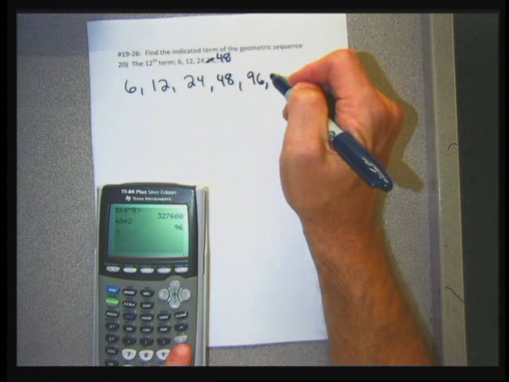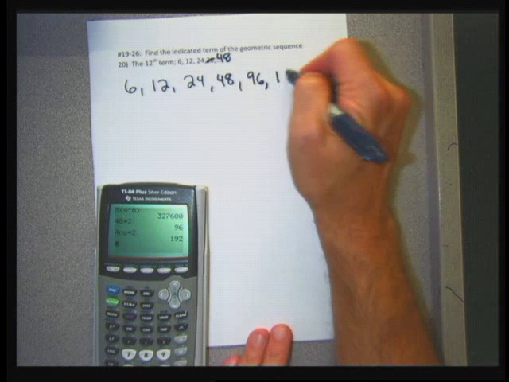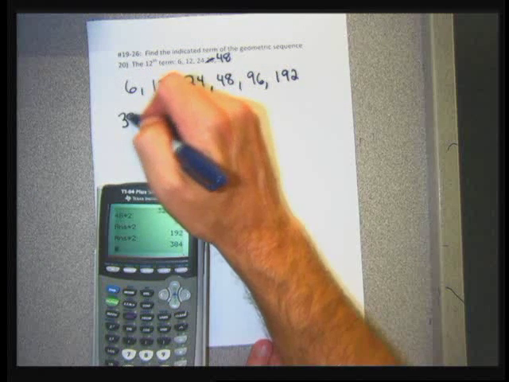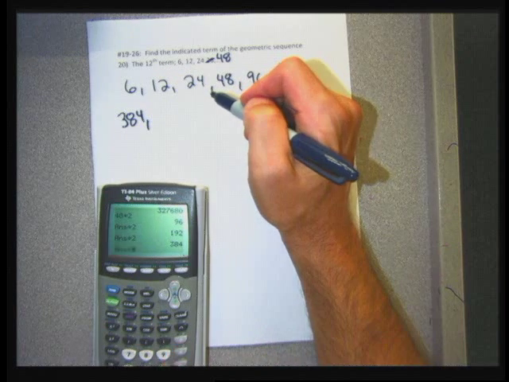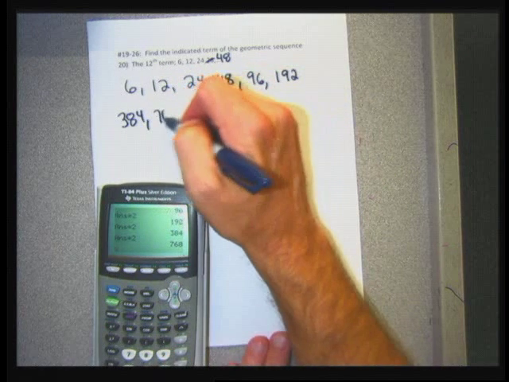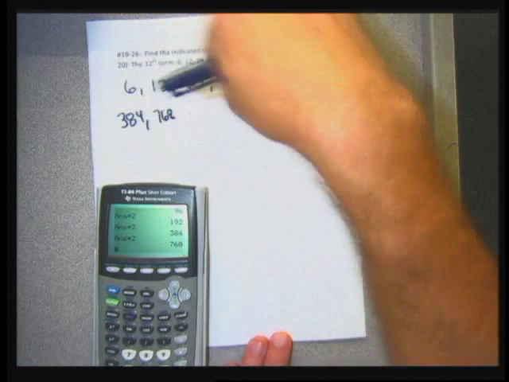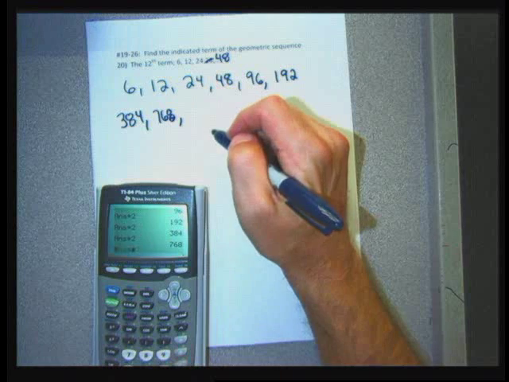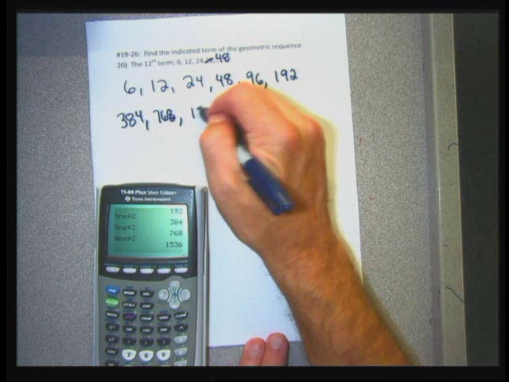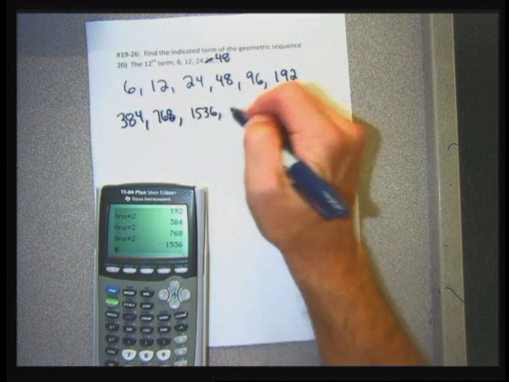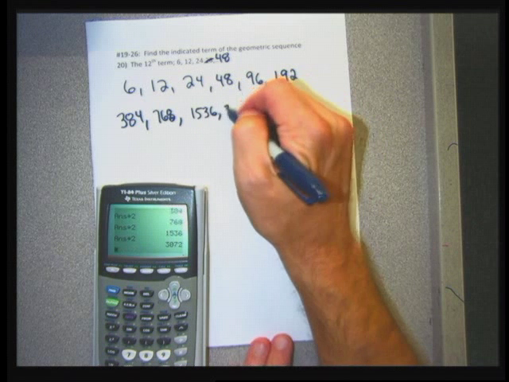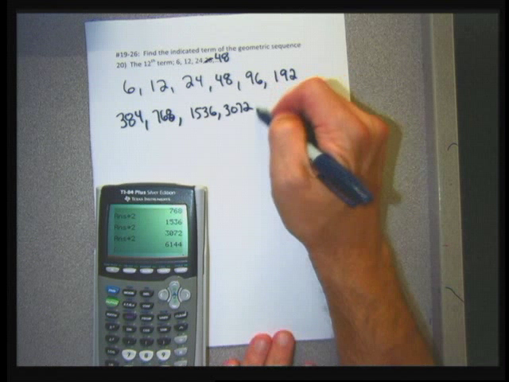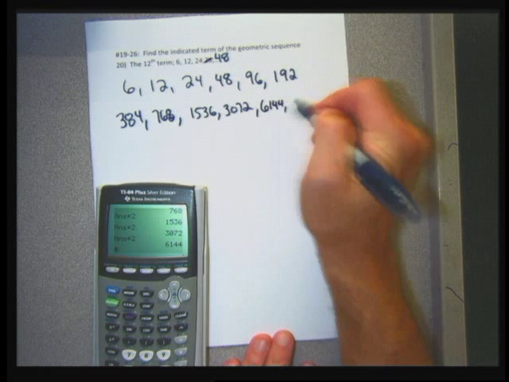Then I'm going to multiply by 2 again and get 192. Then I'm going to multiply by 2 again and get 384. Then multiply by 2 again, get 768. I'm at the 1, 2, 3, 4, 5, 6, 7, 8th term of the sequence. Only 4 more to go. Times 2 is 1536. That's the 9th term of the sequence. Times 2 is 3072, which is the 10th term of the sequence. Times 2 is 6144, which is the 11th term of the sequence.